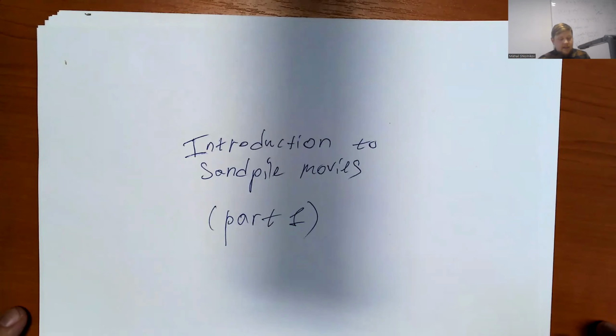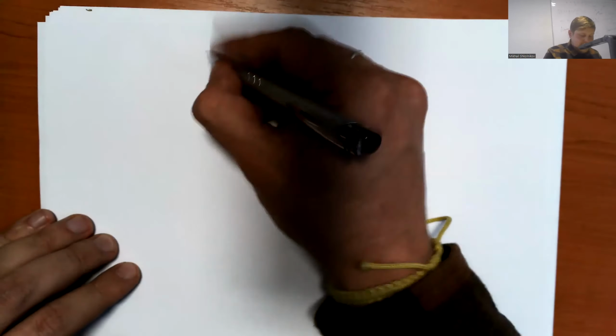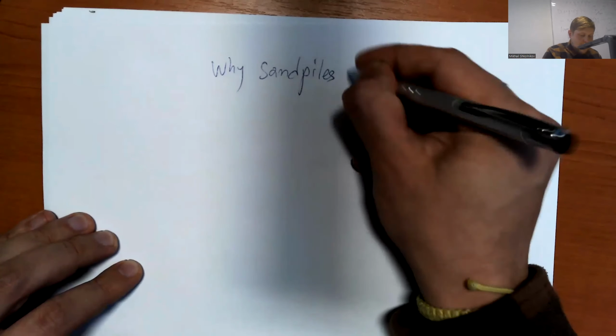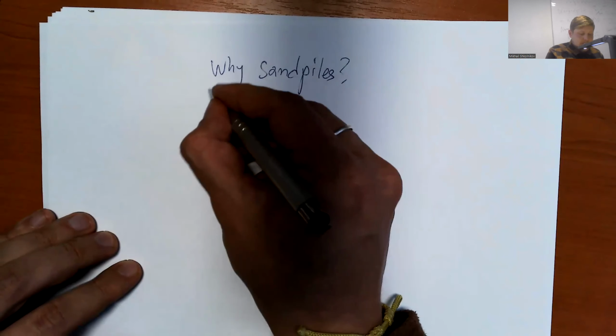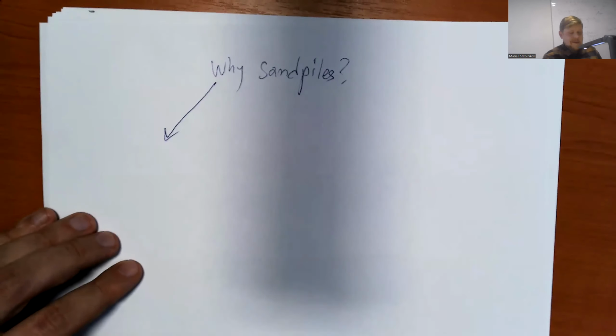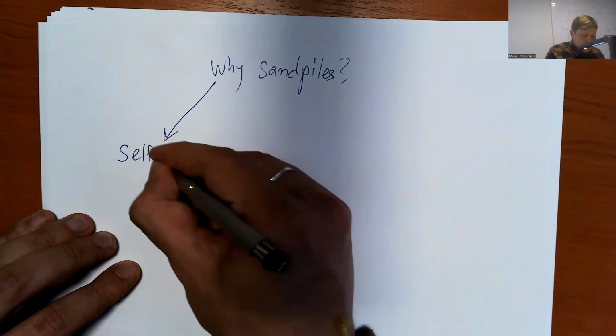So Sandpiles deserve a much more detailed introduction, but still I'll first address the question, why bother? So very quickly, why study Sandpiles? Depending on where you come from, there can be different answers. The most pedestrian, or closer to usefulness, would be to say that it is a prototype of self-organized criticality.